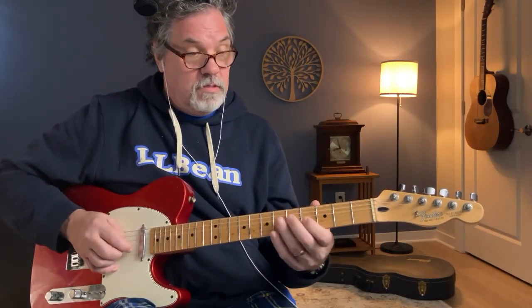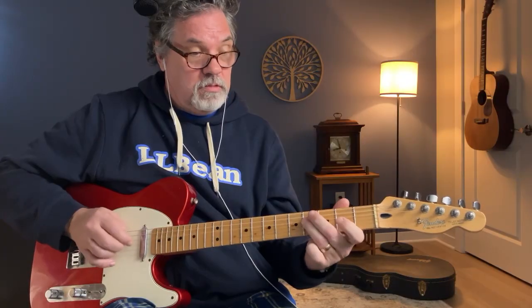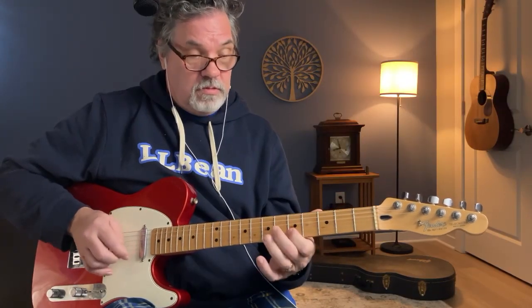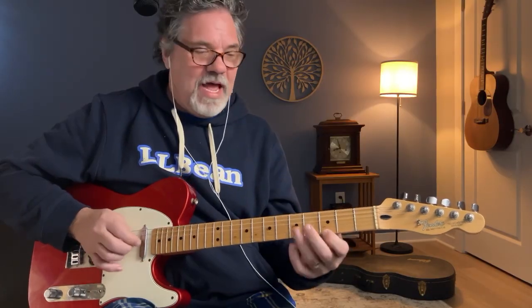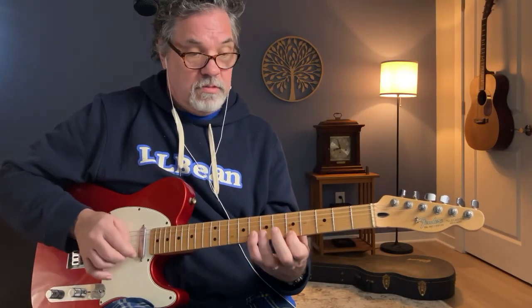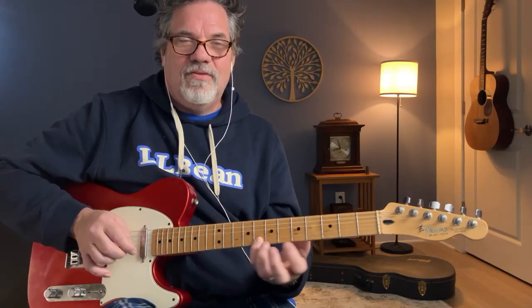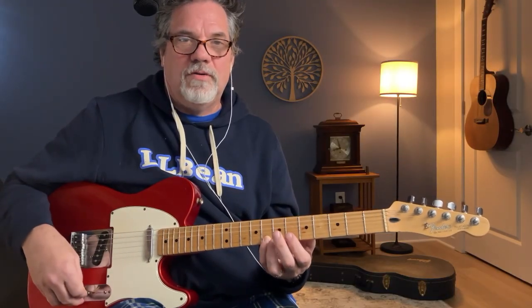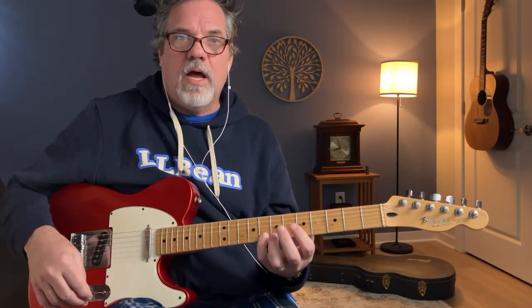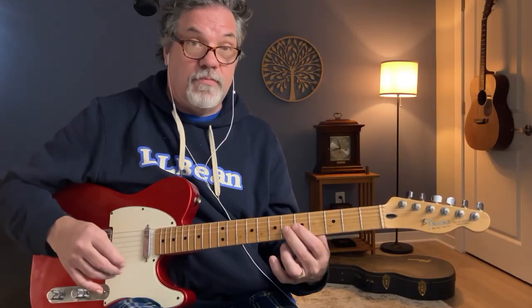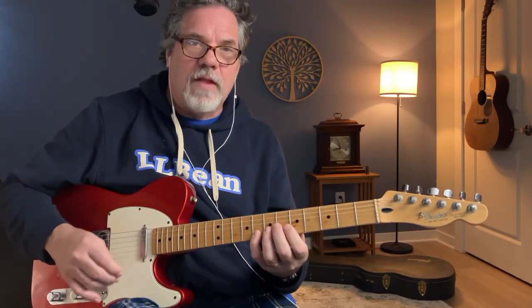But okay, that sound, this is what you want to do. This is where you want to spend time. It's just hunting down that move. 3rd, root above it, flat 7.